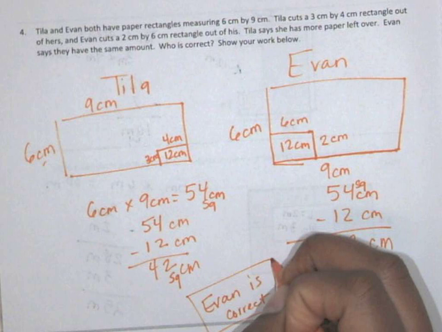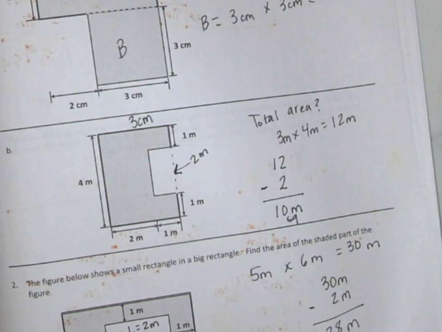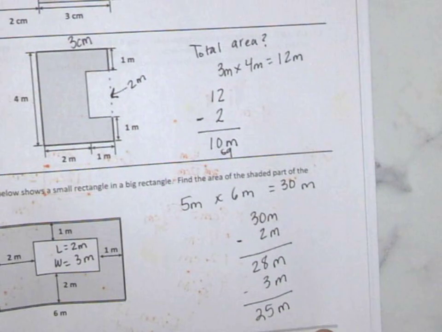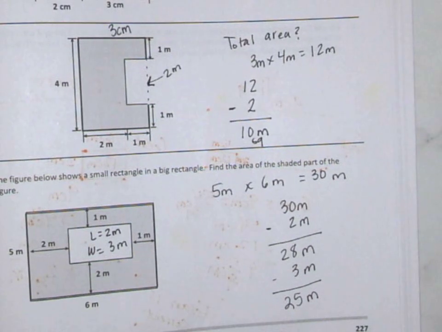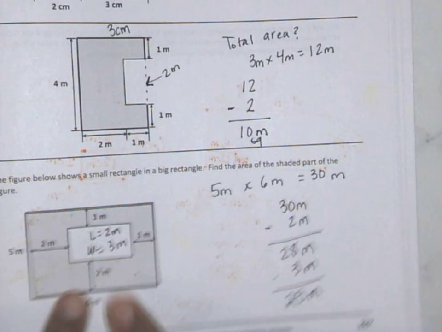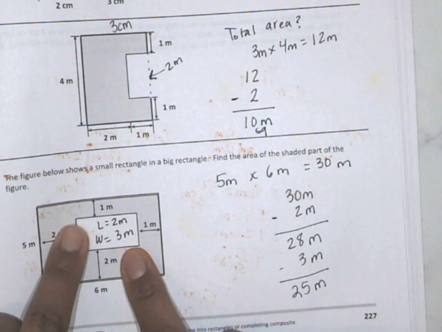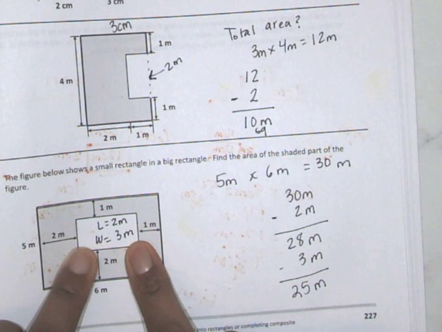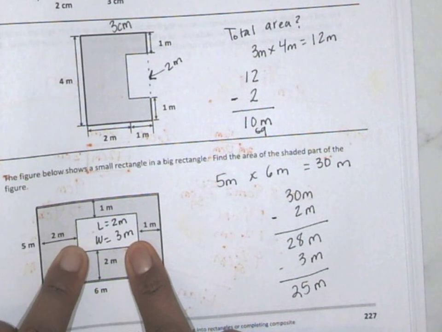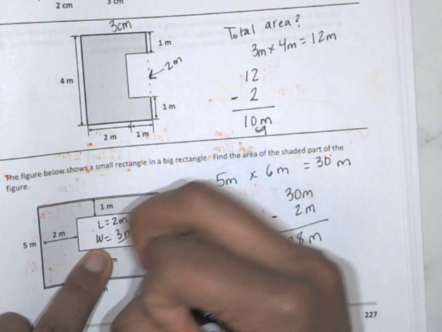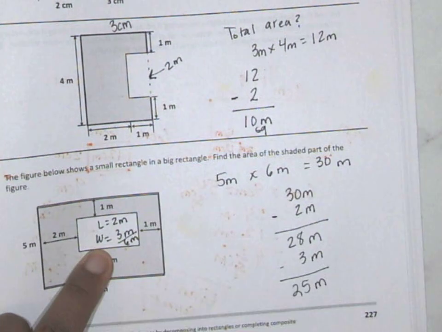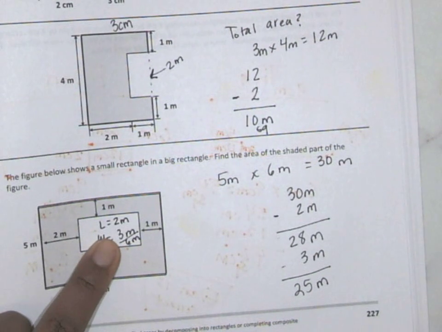Okay. Now, before we move on to our exit ticket, Ms. Breeden made one small error in number 2, and she wanted to bring it to your attention. When we figured out the length and width of this unshaded rectangle, what we should have done is multiply the length and width, which would have been 6. Instead, Ms. Breeden made the mistake of adding. So that changes the answer.